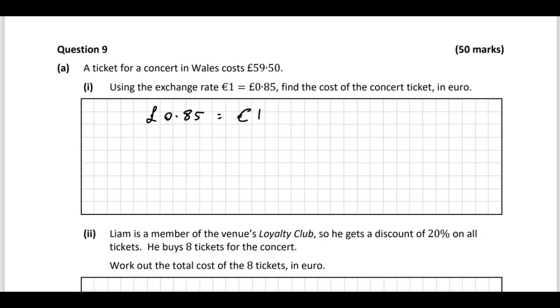Now we want £59.50, so what I'm going to do is again go to £1 and then go up to £59.50. Well, on the left hand side we go from 0.85 to 1. How do you do that? You divide by 0.85. 0.85 divided by 0.85 is 1. Next you go from 1 up to 59.5. How do you change 1 to 59.5? You multiply by 59.5. 1 multiplied by 59.5 is 59.5.